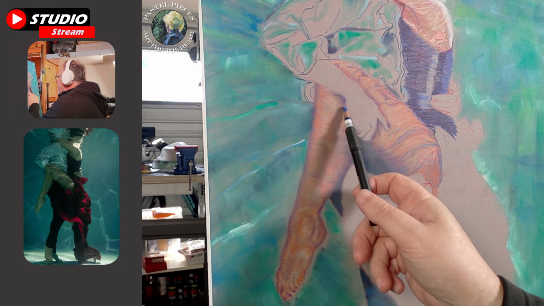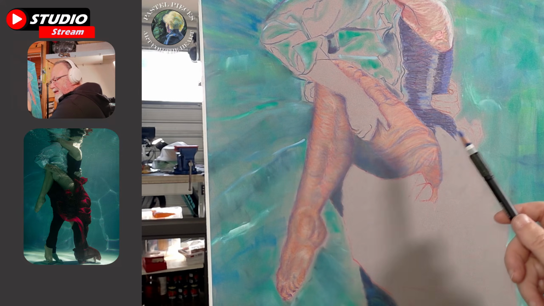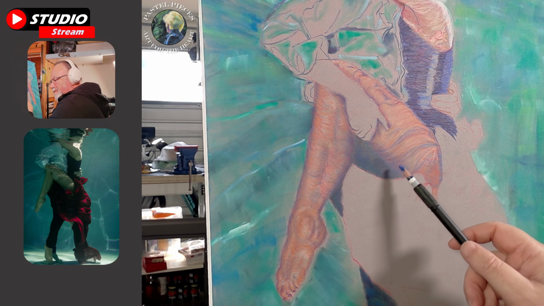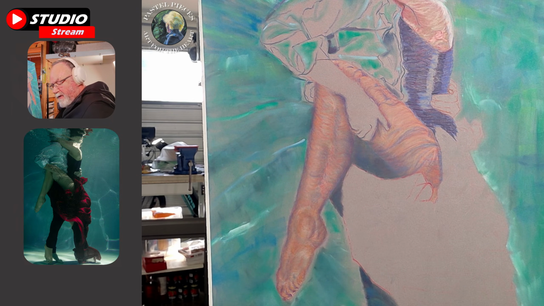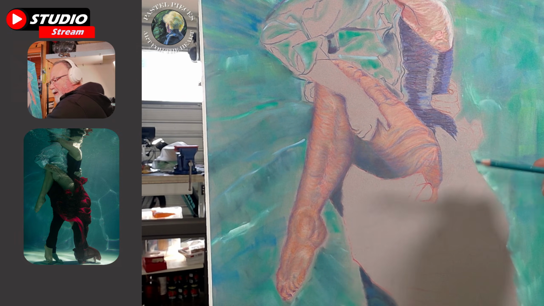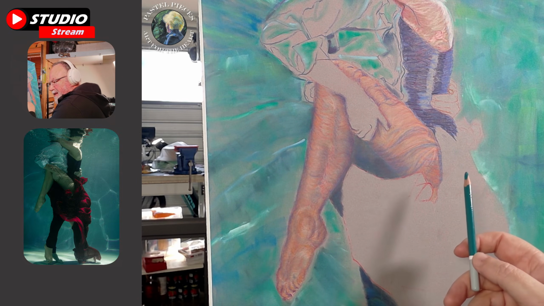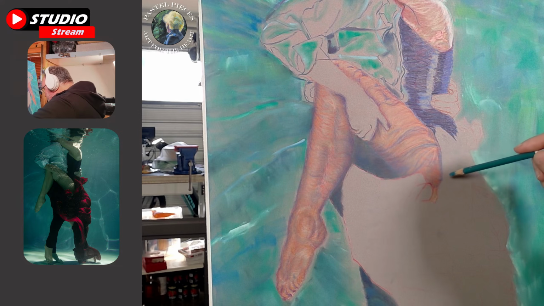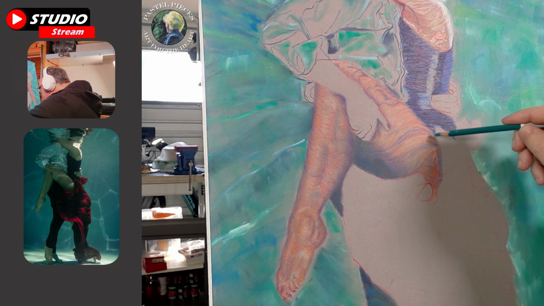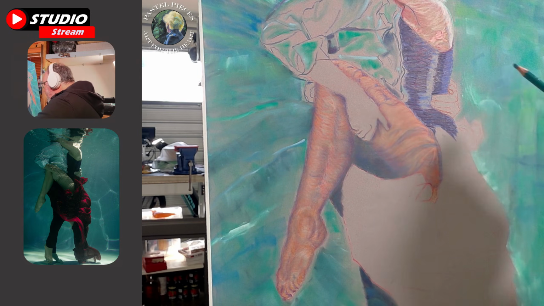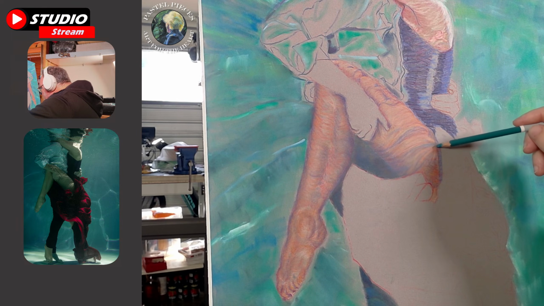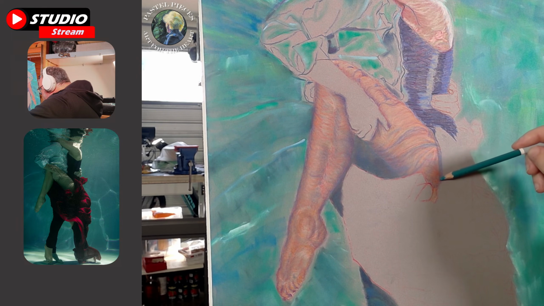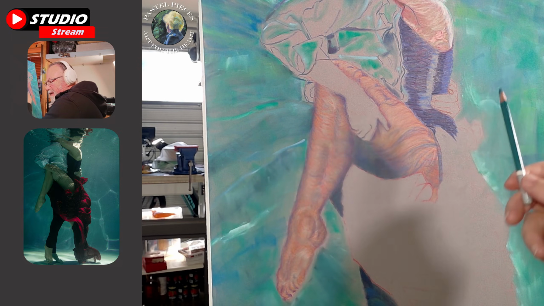It's actually holding a... Get some greens going. Also want to get this dark in here. We've just got a little bit of his skin which is in deep shadow.